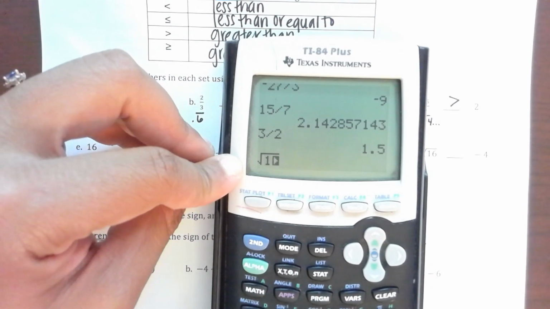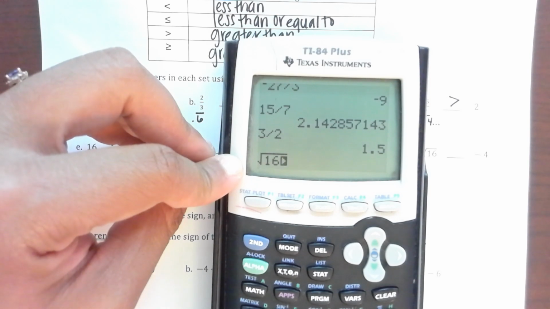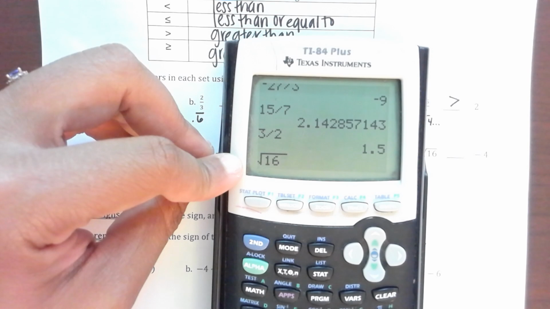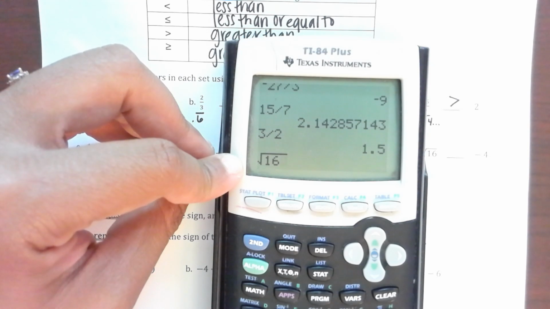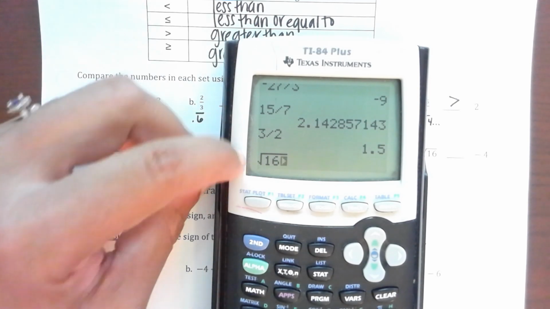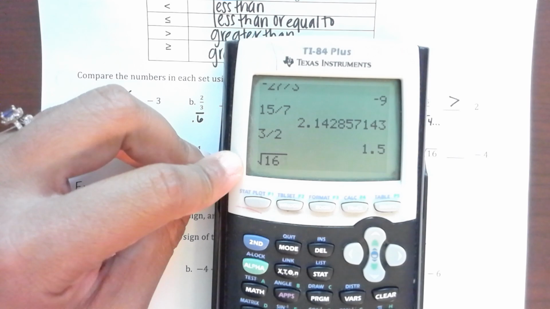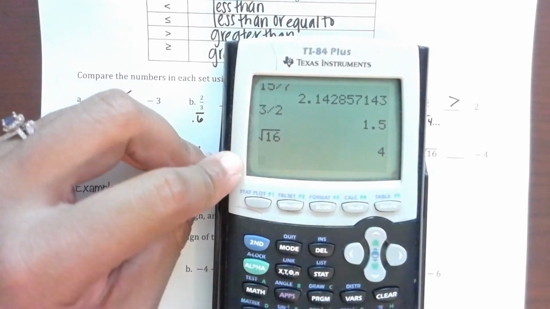Then just type in 16, okay? And then hit enter. What'd you get? You okay? Take your time. Try it again. So blue button, second, x squared, and then type in 16. And then hit enter. What'd you get? Did you type in 16? Should have got you 4 there, baby.